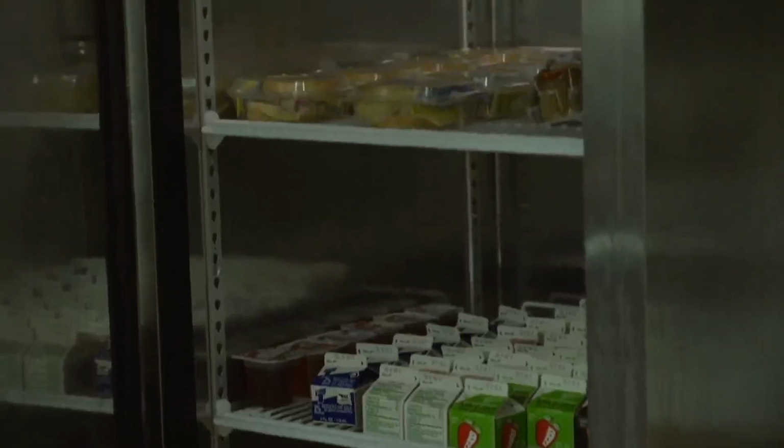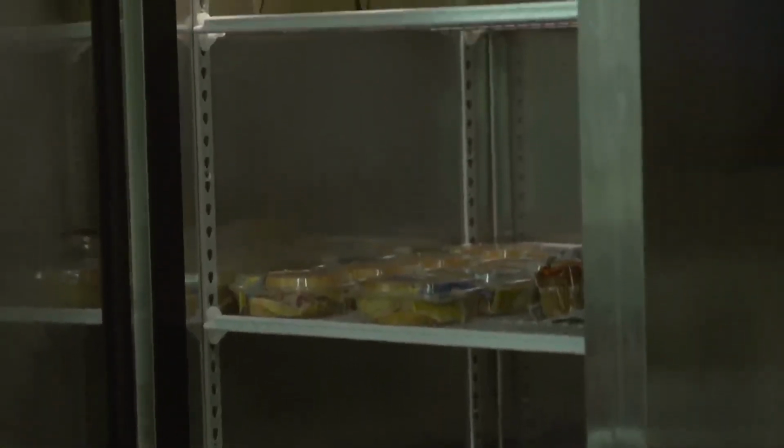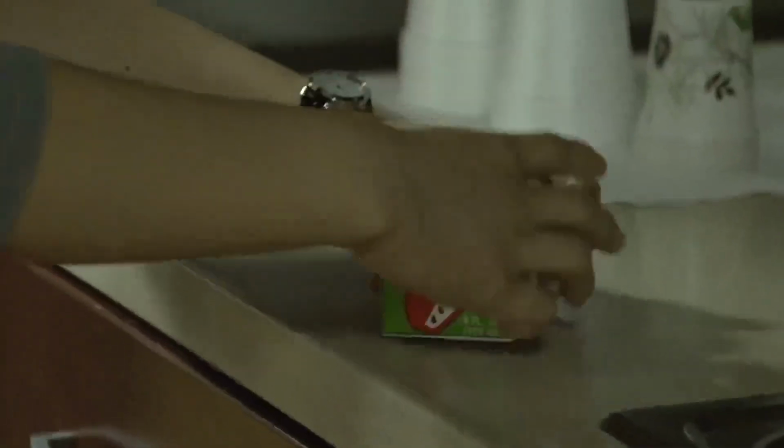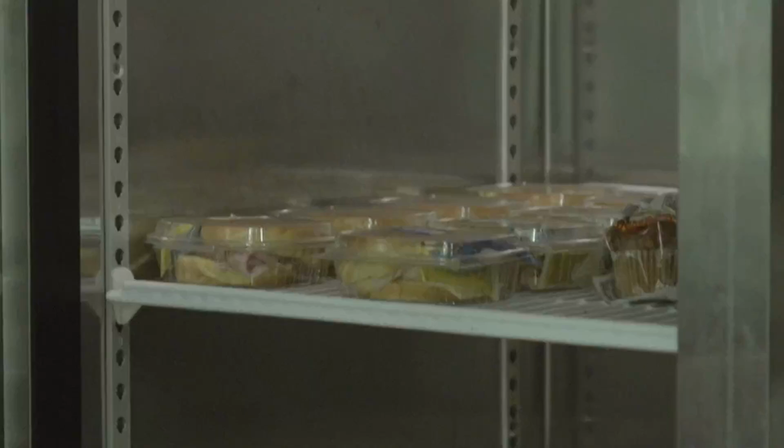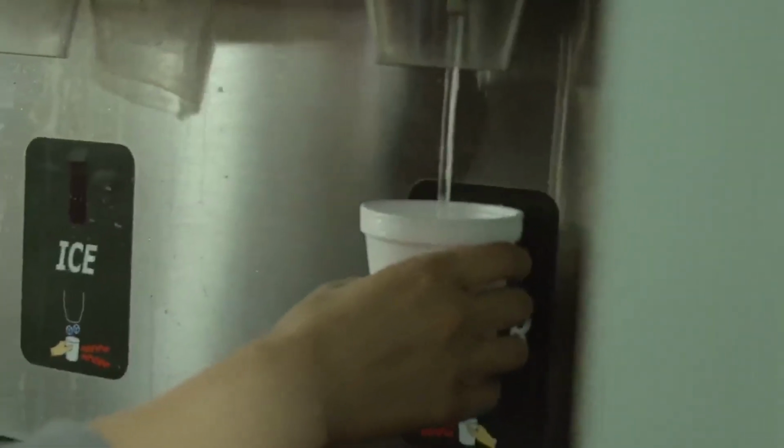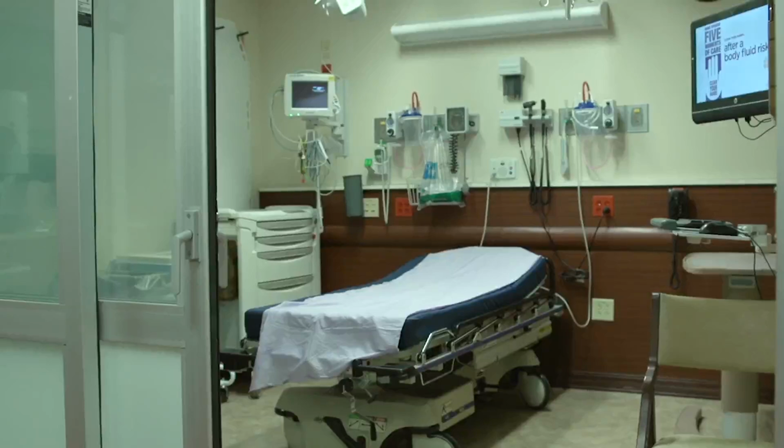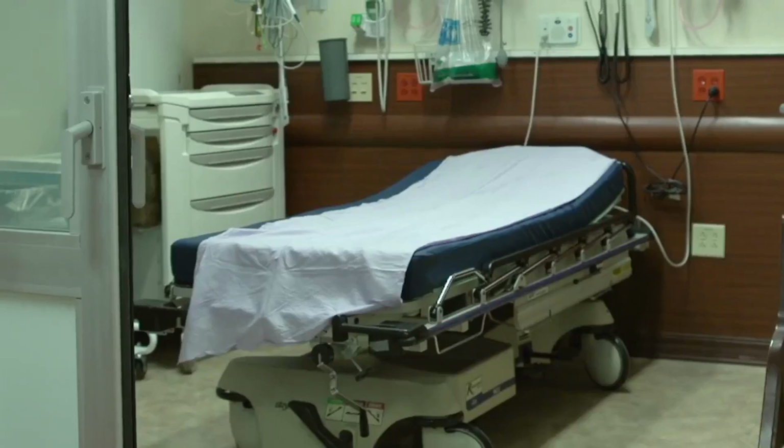Here is the kitchen on this unit. We find a kitchen with easy access to juices, snacks, water, and ice. Now let's take a look at a patient's room. Here you will find a typical electrically controlled adjustable patient care bed.